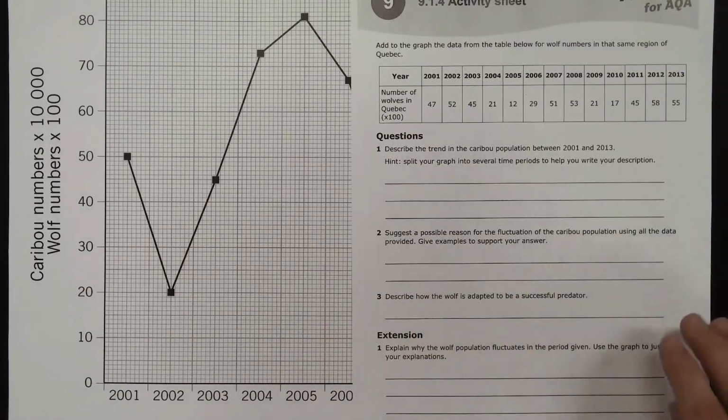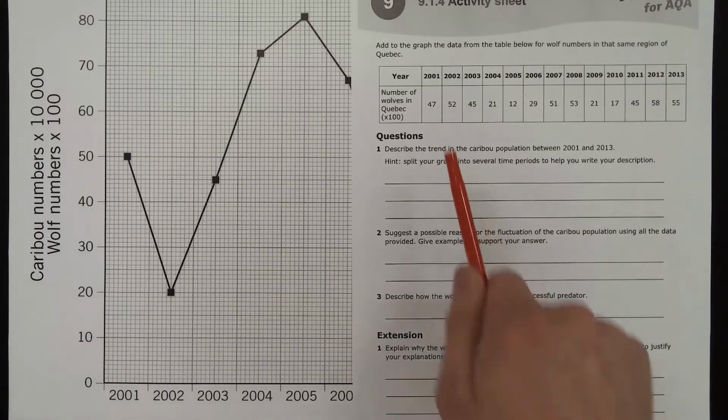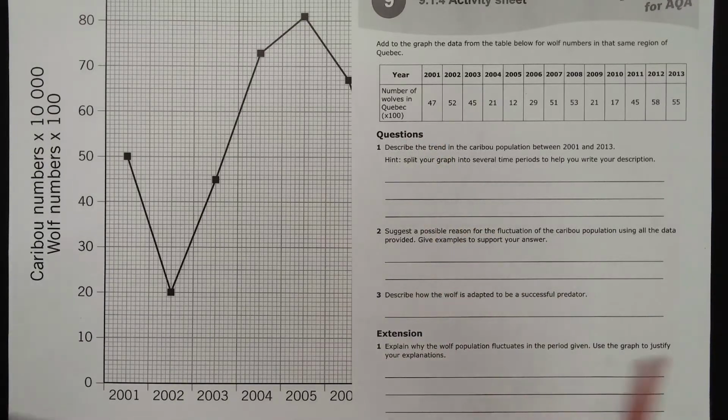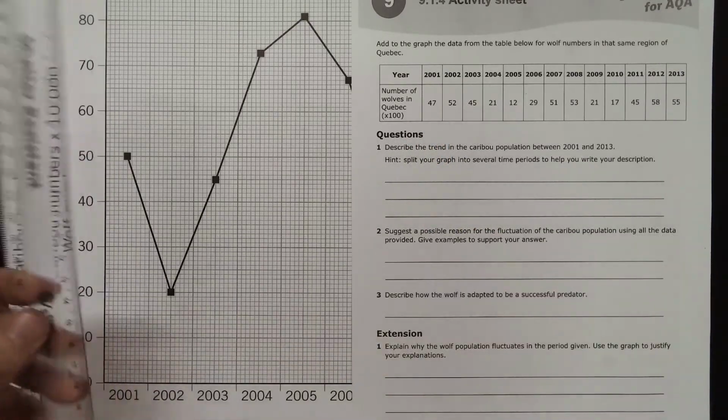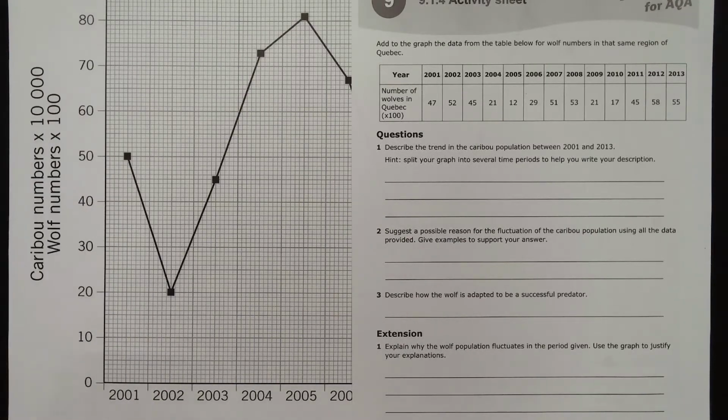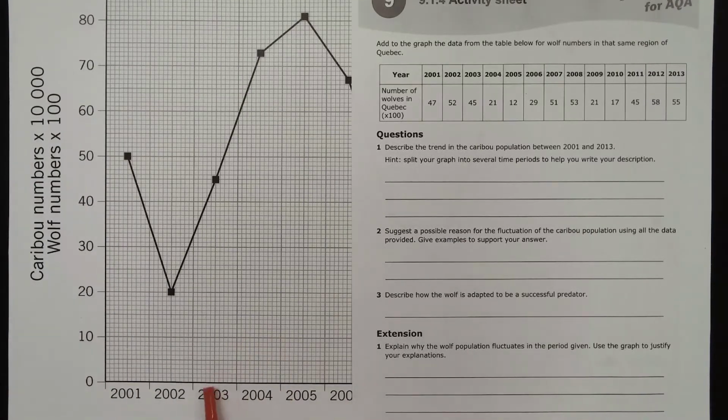So for the first value that we have here in 2001, the number of wolves is 47. What I'm going to do is use my ruler to help me make sure that my lines and my points are spot on where the value should be, because I often find it difficult as I'm going up one of the lines, my eyes swap onto another line and then I end up putting the point in the wrong place.